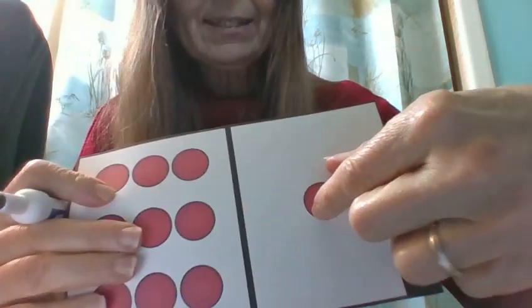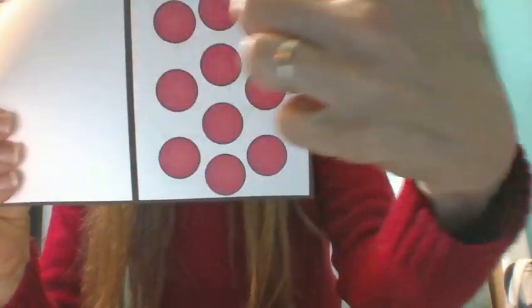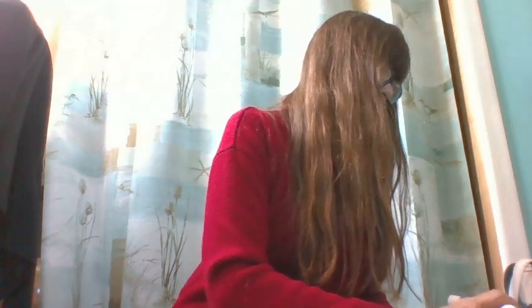So once again, we're going to take that dot, and we're going to move it over here. We haven't put any more dots in. We haven't taken any out. We just moved it. So this time, over on this side, we have a total of 10 dots. So when you do your domino, it's going to be a little bit of a tight squeeze, but I think you can do it.